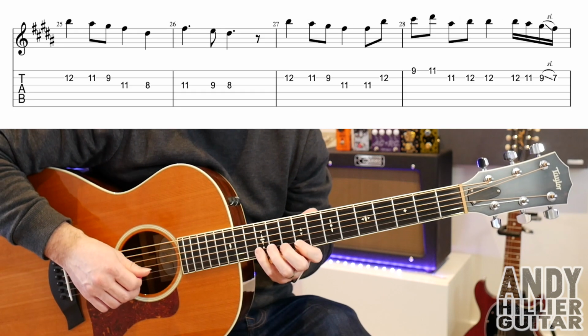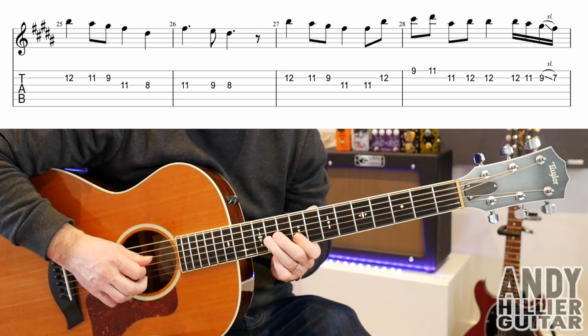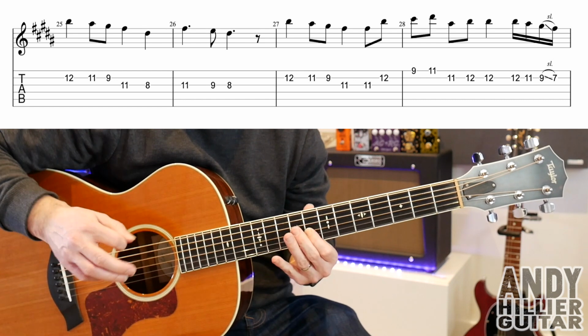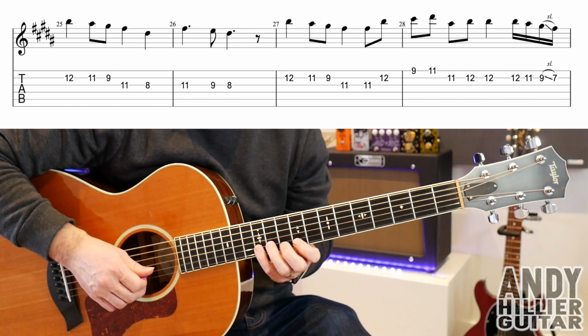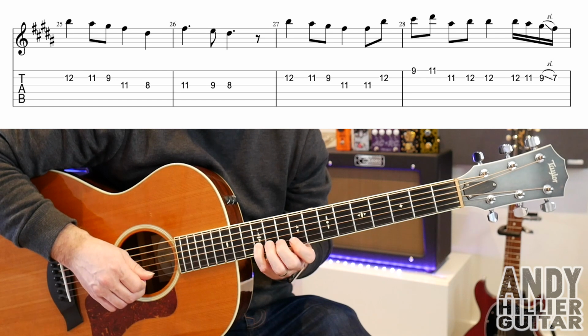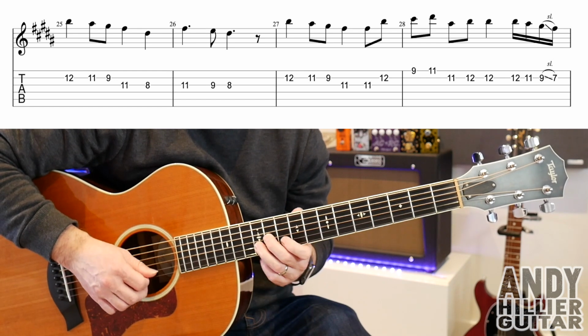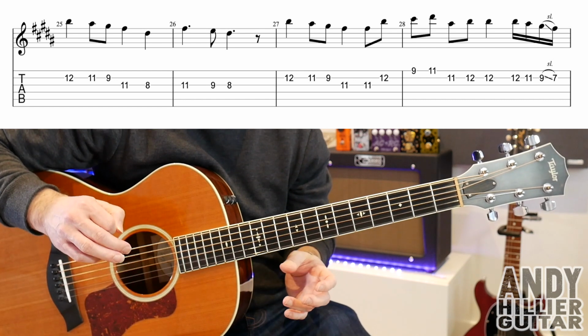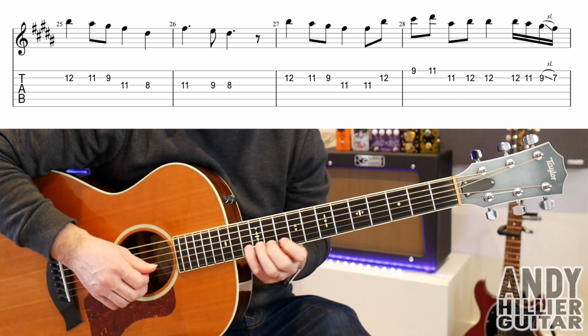Next line starts the same. So it's the same as the previous line, first two bars. And then it goes, the next phrase goes. So it's the same as the previous line, but then we've got an extra bit on the end that goes.